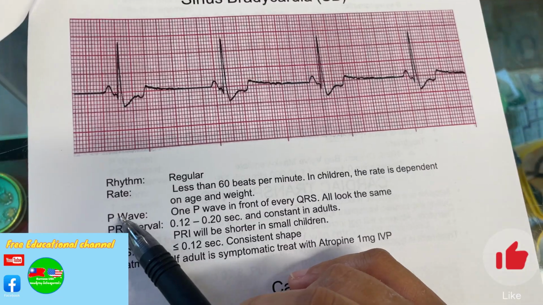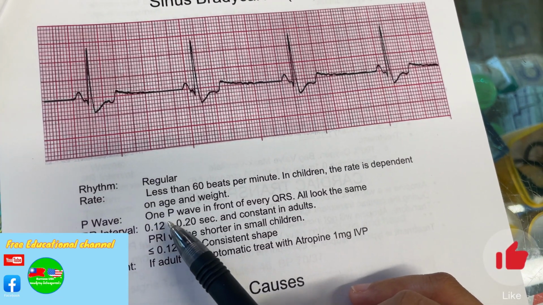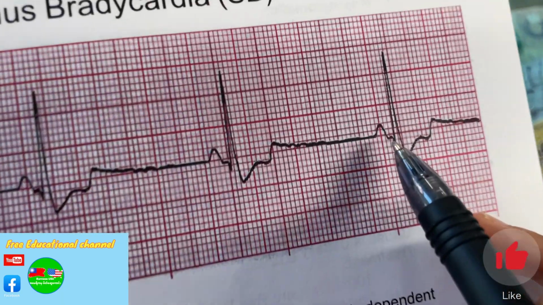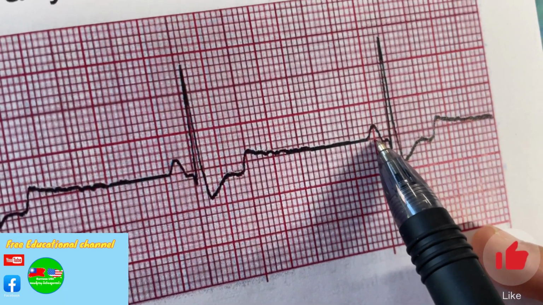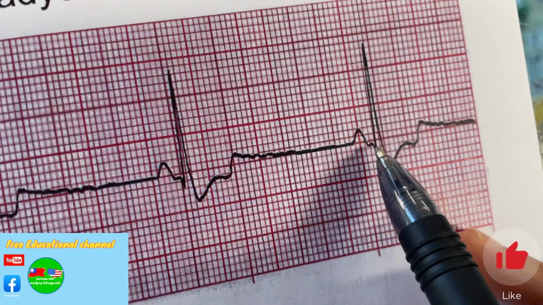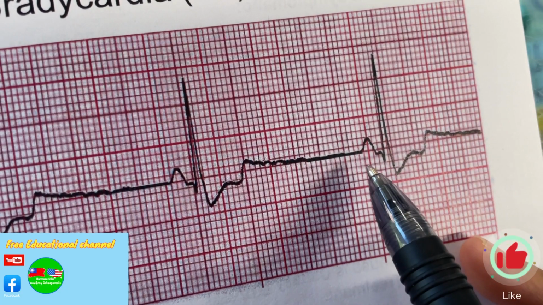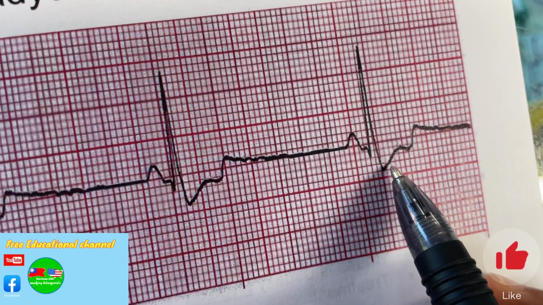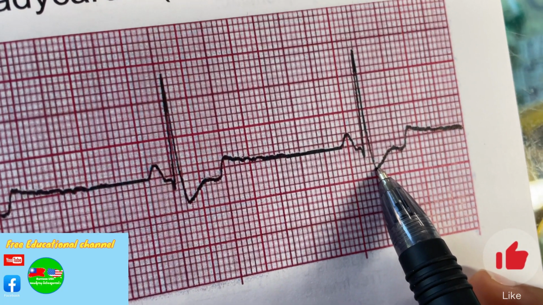Okay, P wave. Is that a P wave? Yes, so the P waves are good. What about the PR interval? 1 box, 2 boxes, almost 3 boxes. So let's say 3 to 4 boxes, we're good. QRS, okay, starting from here, 1, 2, and 3 boxes.